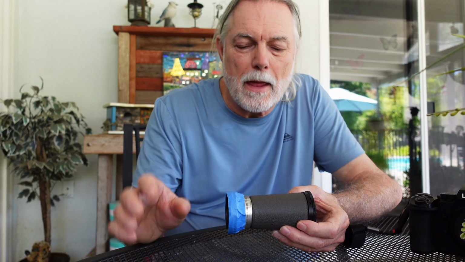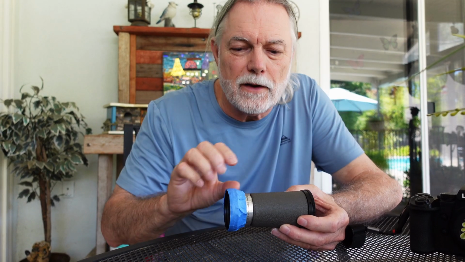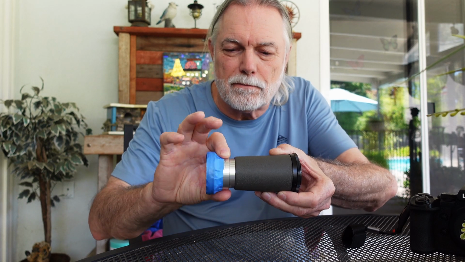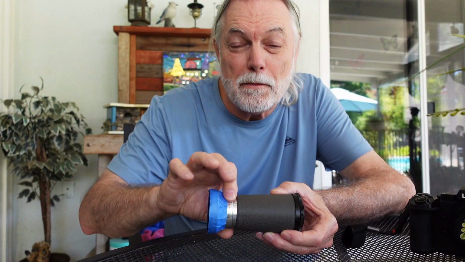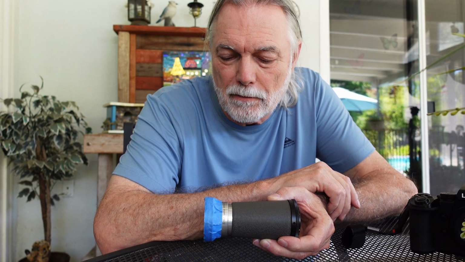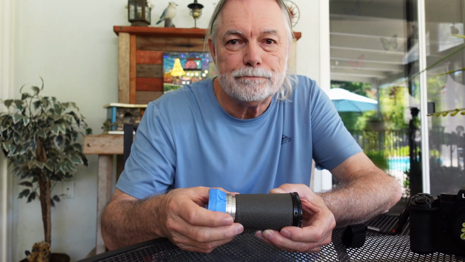But from when you're shooting video from maybe 10 feet to infinity, it's not going to be much of a twist of the lens there to change the focus. So now I'm going to take it out to the park or wherever and shoot some video with it and show you the results.